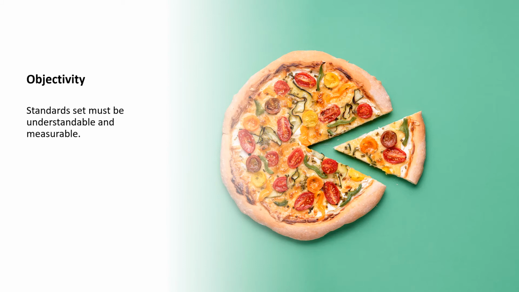Objectivity. The control must have objectivity. Standard set must be understandable and measurable. In the first step of the control system, we already mentioned that we have to set the standard. Standard of the product, the end product, the finished product that we want to produce. So you have to make sure when you set the standard, you make it known. You inform everyone who is involved in the process.